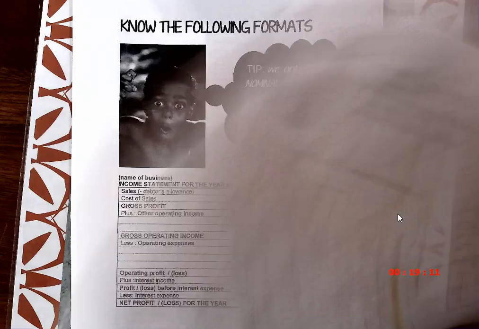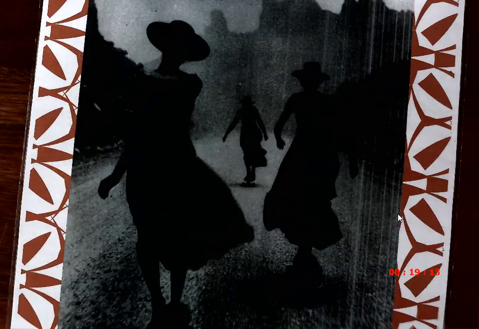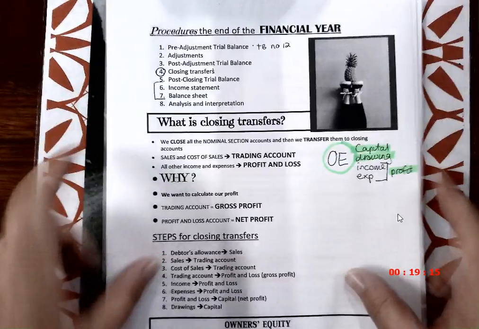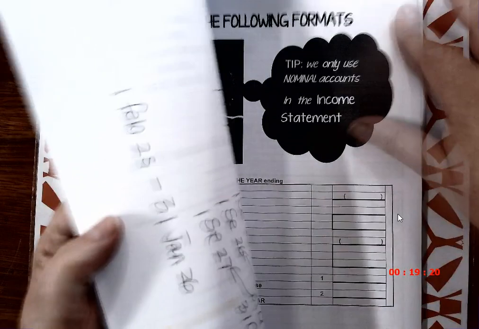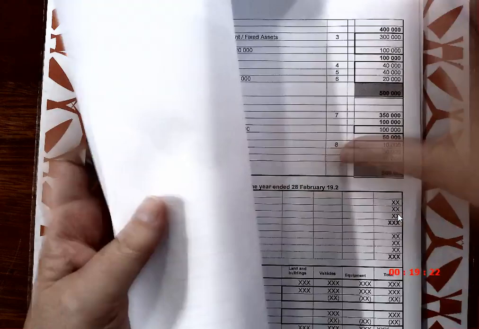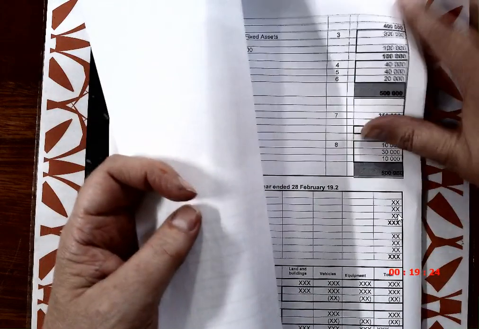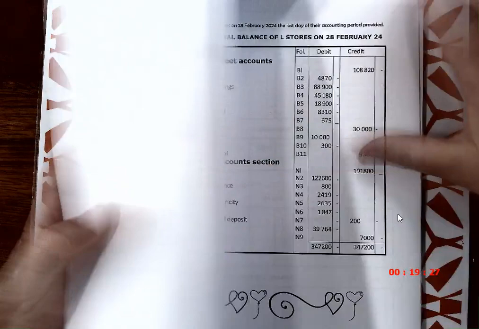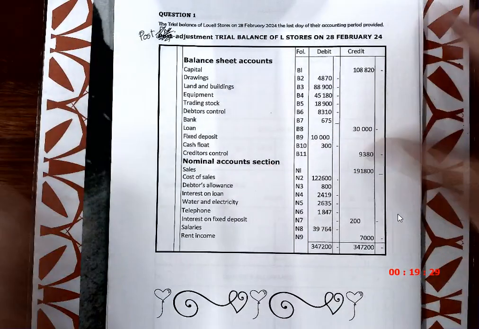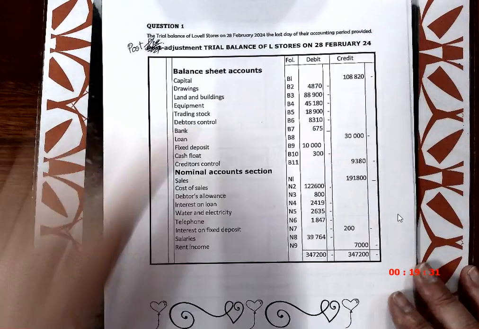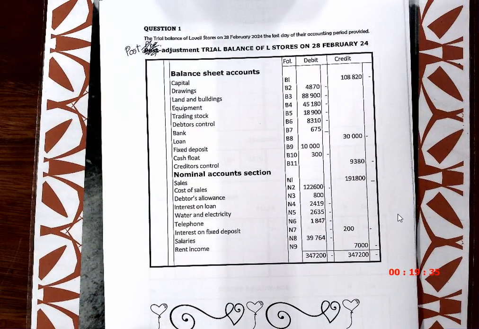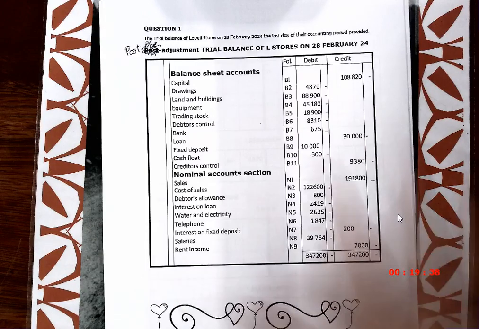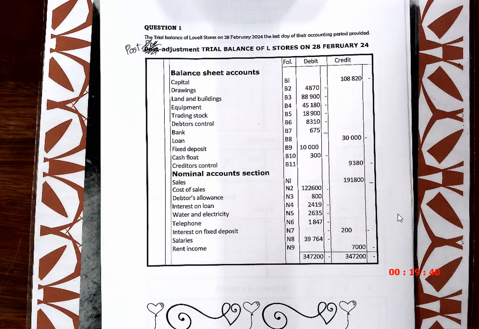Let's go back here. So we're going to do closing transfers. You'll see that I put in a lot of formats for you. There's a lot of pages. Don't worry about that. We'll get to it. I want you to go to page 6. It is the post-adjustment trial balance because I've already done the adjustments. I just want to teach you the format of the closing transfers.